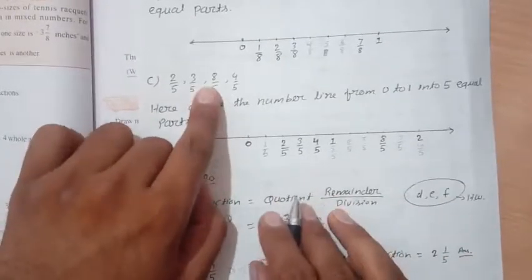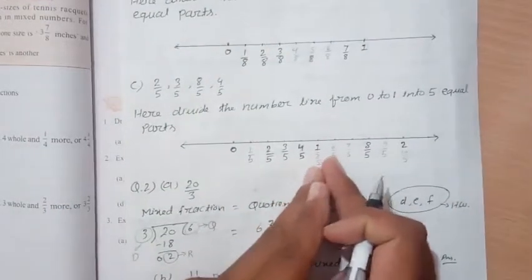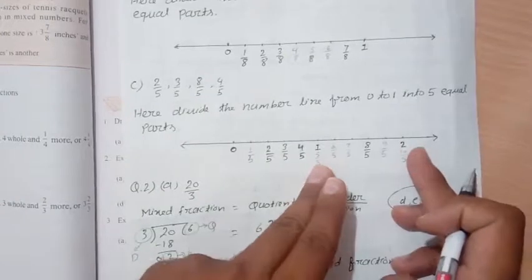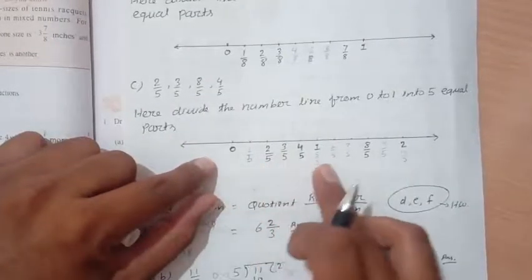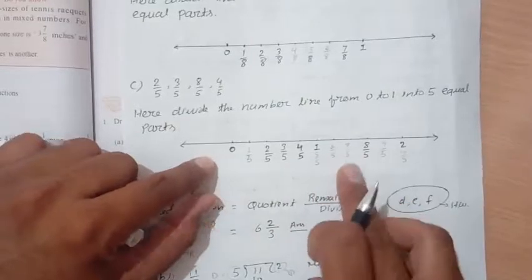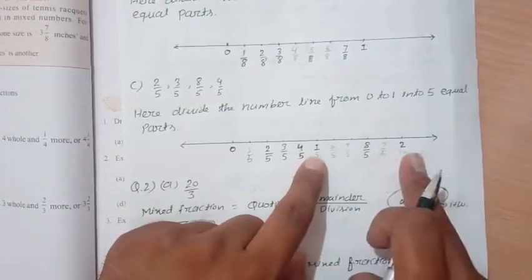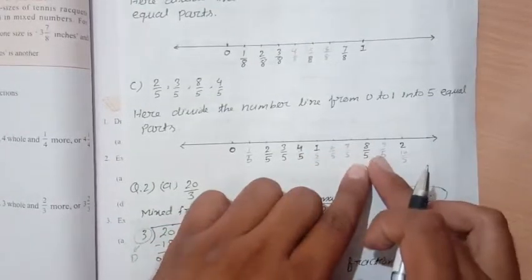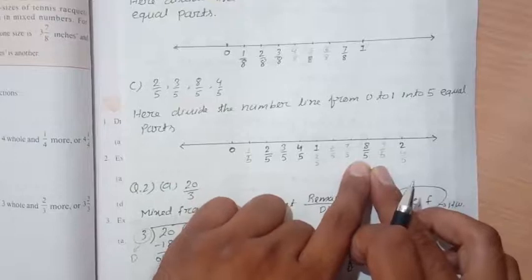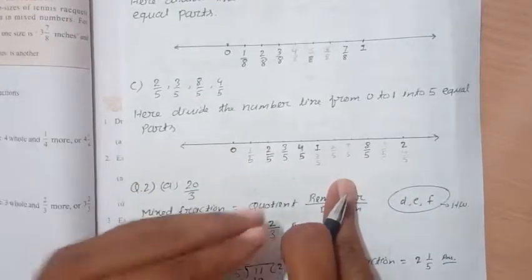Now 8 by 5 is not included up to 1, so we have to go up to 2. If we see, this is 1 by 5, 2 by 5, 3 by 5, 4 by 5, 5 by 5, 6 by 5, 7 by 5 and 8 by 5. So 8 by 5 lies between 1 and 2. So we move up and reach 8 by 5. Okay, so this is the representation of fractions on a number line.